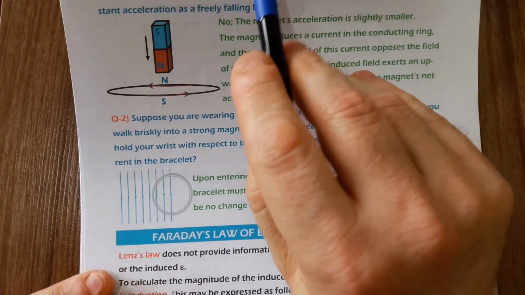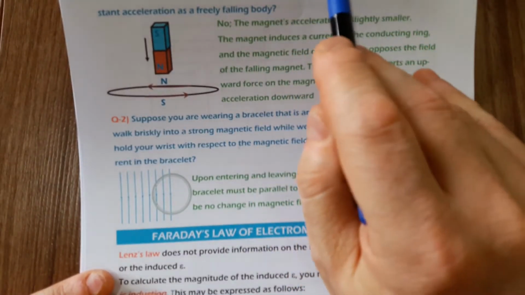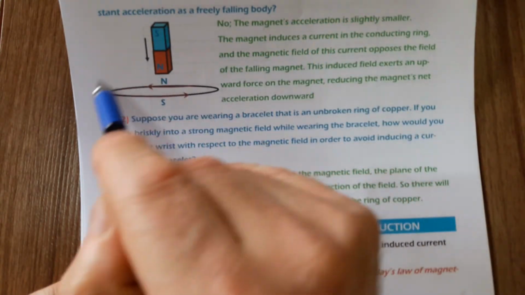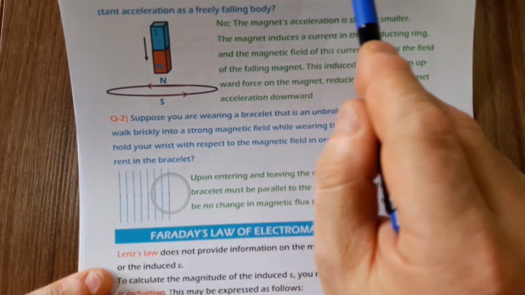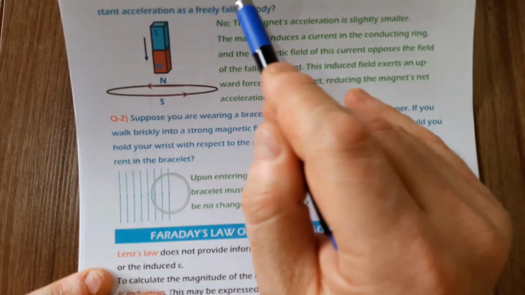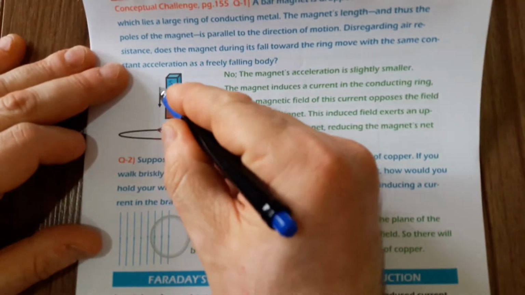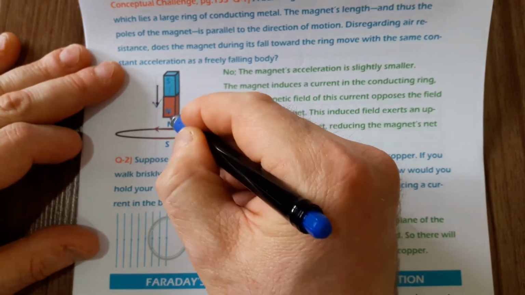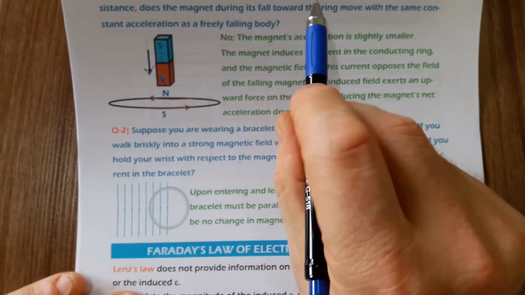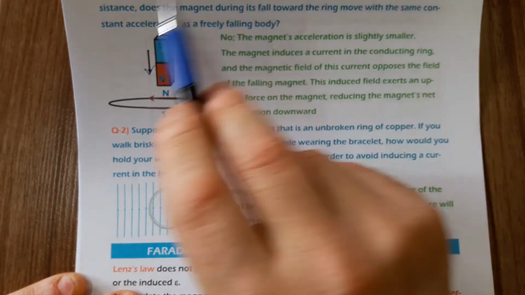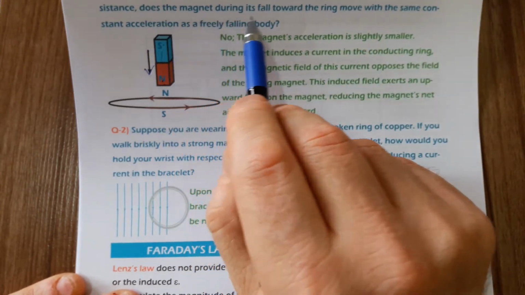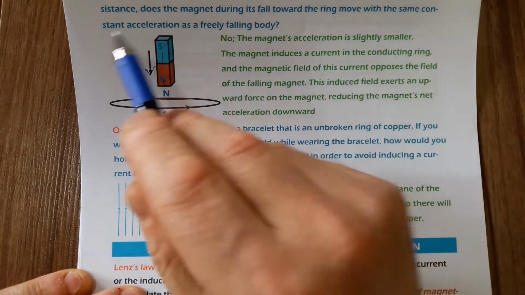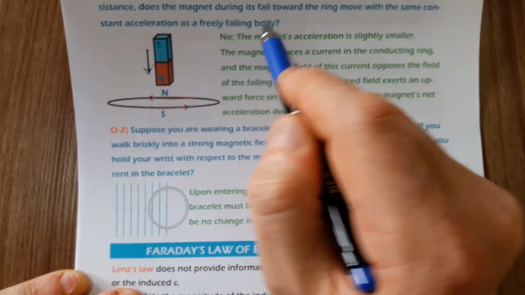Conceptual challenge 1. A bar magnet is dropped towards the floor on which lies a large ring of conducting metal. This is a large ring. The magnet's length, and thus the poles of the magnet, is parallel to the direction of the motion. The direction of the motion is down, so the poles must be parallel, N and S or S and N. Disregarding resistance, the magnet and ring fall downward. The ring moves with the same constant acceleration as a freely falling body.